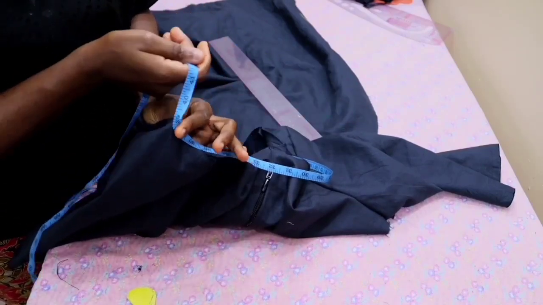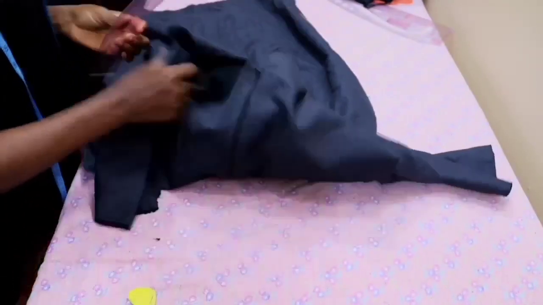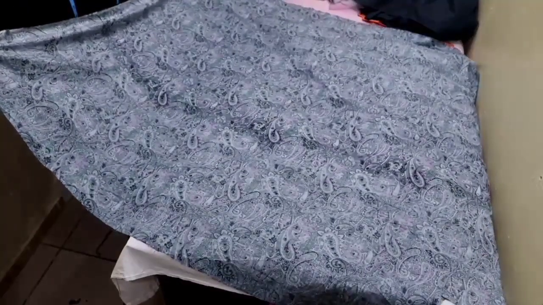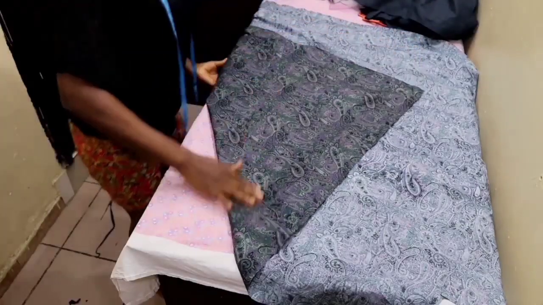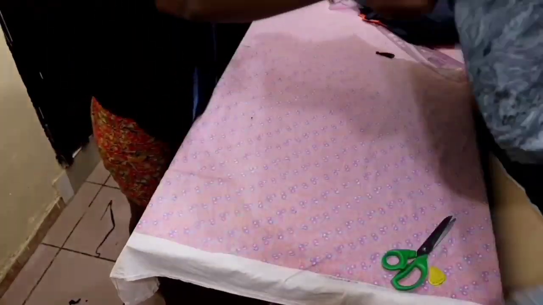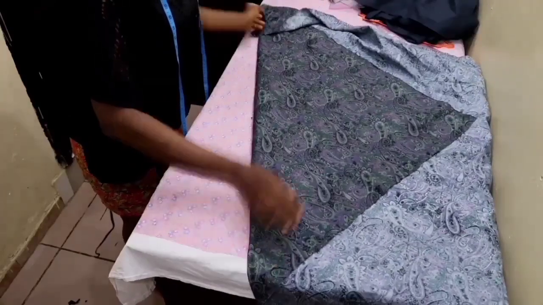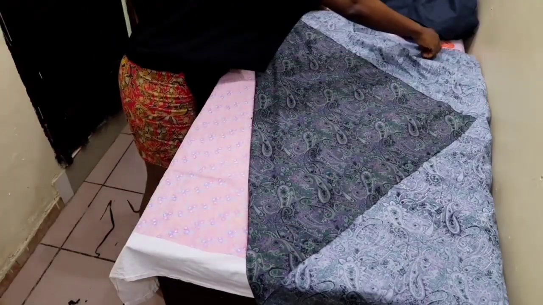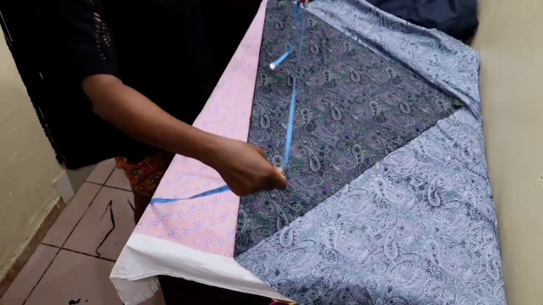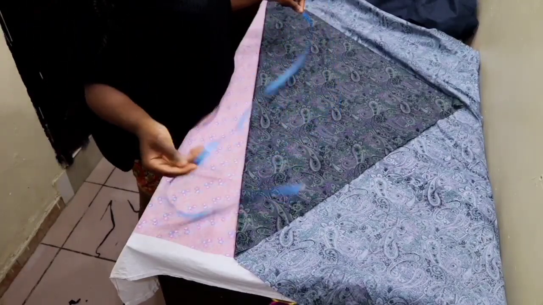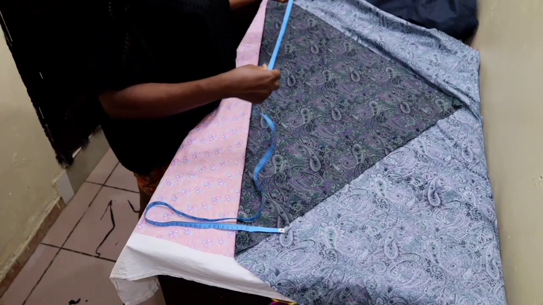So after measuring mine, I got 39 inches. So I'll keep the dress aside, then I'm going to work on the collar. I'm going to be folding my fabric diagonally like so, like a triangle. Then after that, I'm going to confirm whether I have up to my neck measurements.